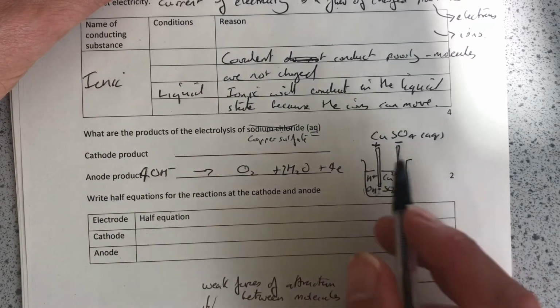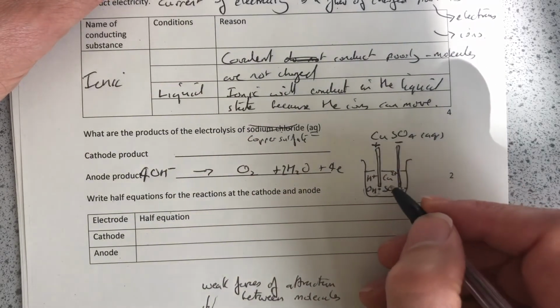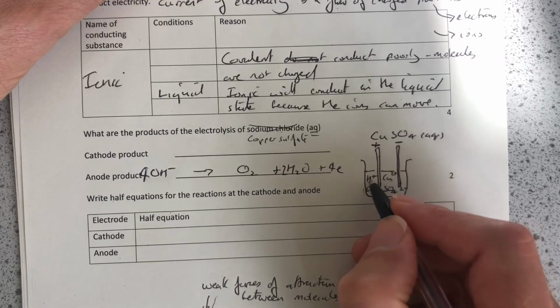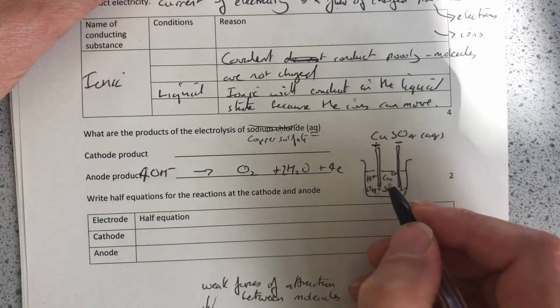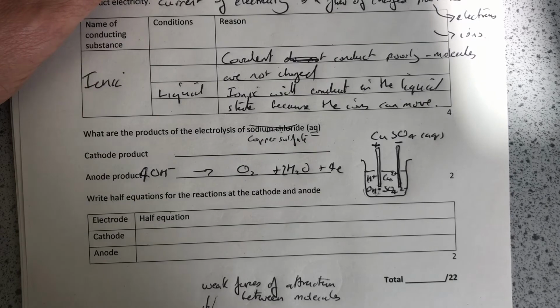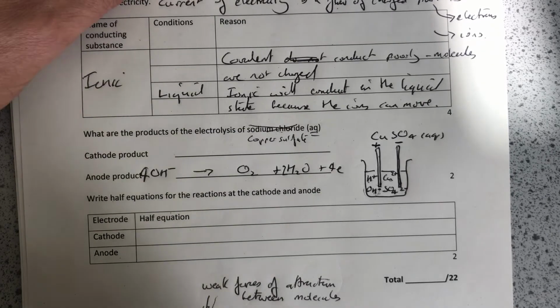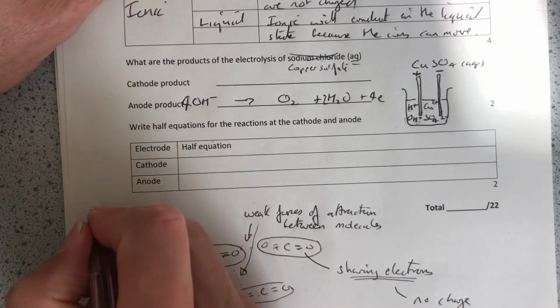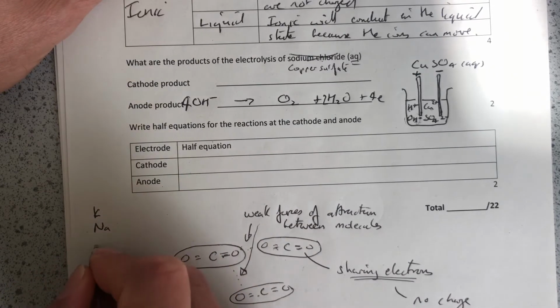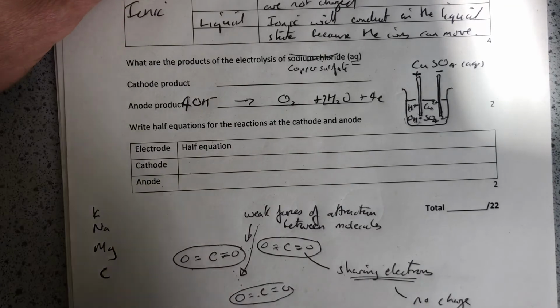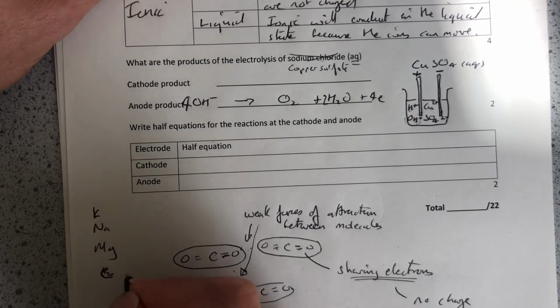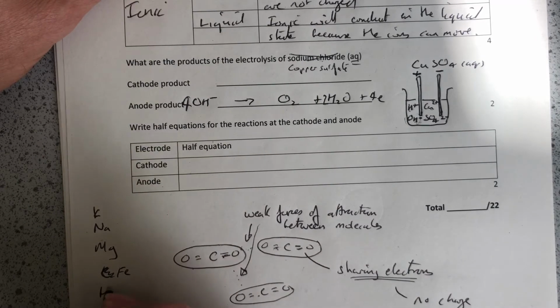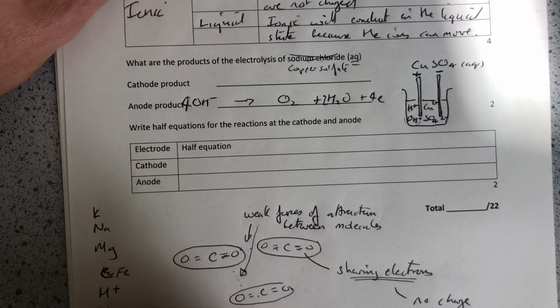Right, next one, the cations. We've got the hydrogen ion and the copper ion. The cations are the positive ions, and the cations go to the cathode. Only one can be produced. Is it hydrogen or is it copper? Well, to answer this is about reactivity. You've probably been given a reactivity series, but basically we've got things like potassium at the top, sodium, magnesium. Carbon is in there as well, but let's not worry too much about that. Let's have iron, let's have hydrogen in there, and copper and silver.